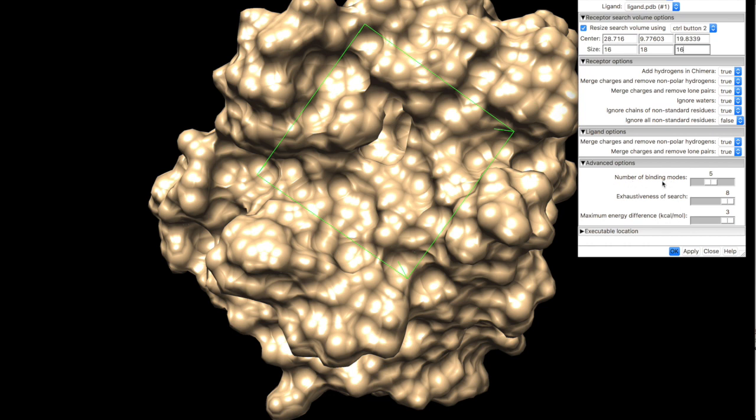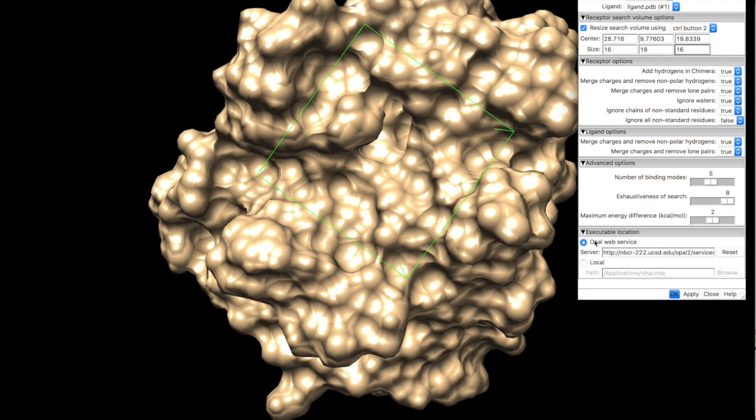Now for the binding modes, you can go from 1 to 10. The number of binding modes tells you how many models will be produced. Let's keep it at 5. Exhaustiveness of search will be at 8, so this is very precise. You can also specify the maximum energy difference between the two best results. You can keep this as default, or you can change it, let's say, to 2 kilocalories per mole.